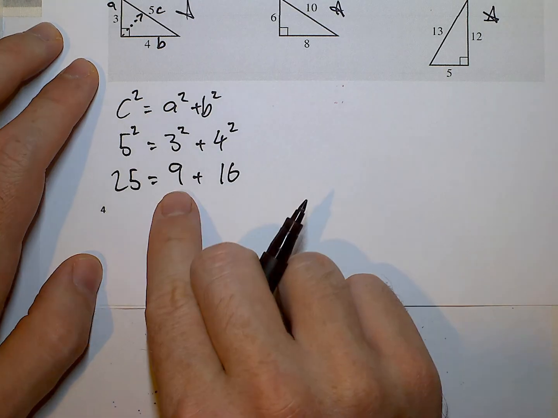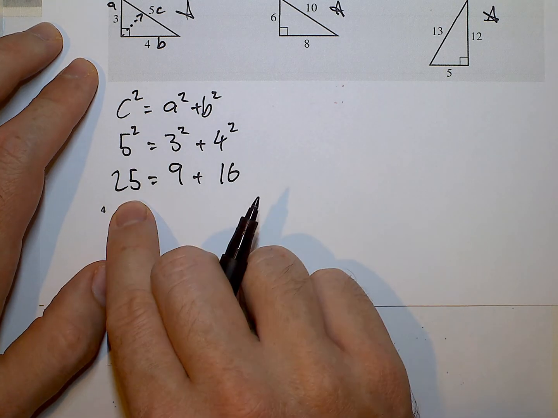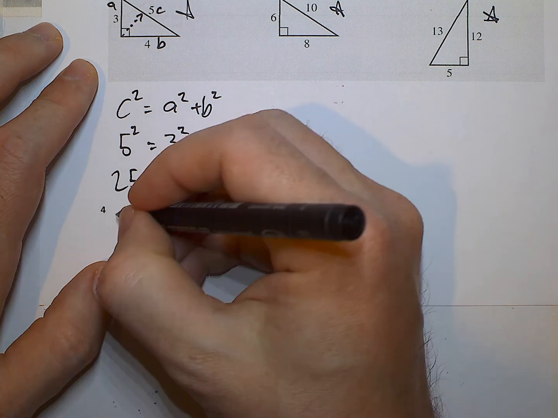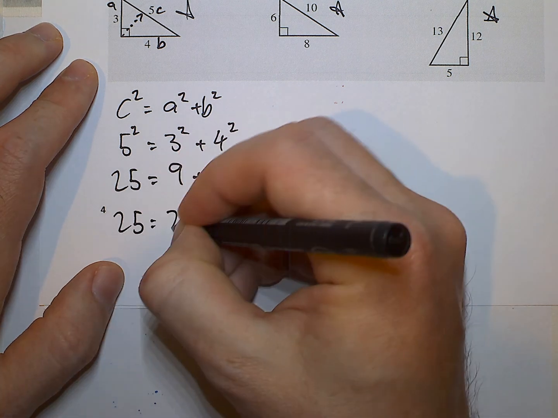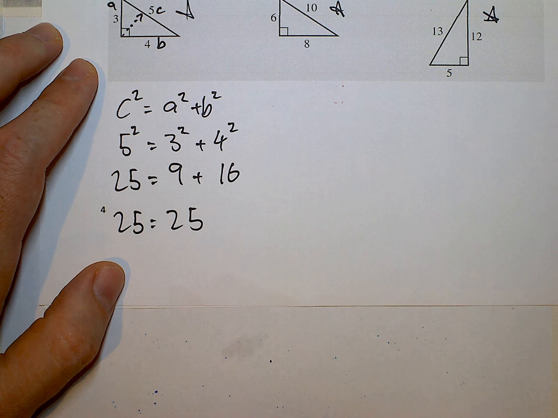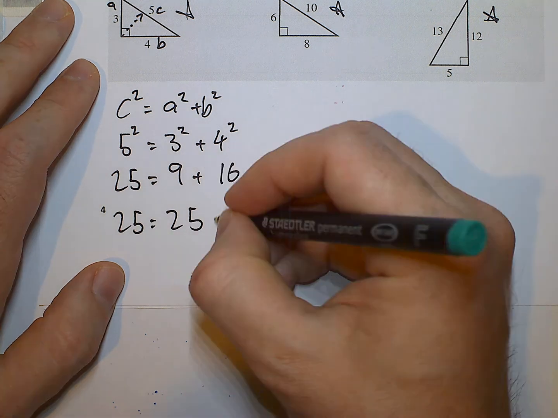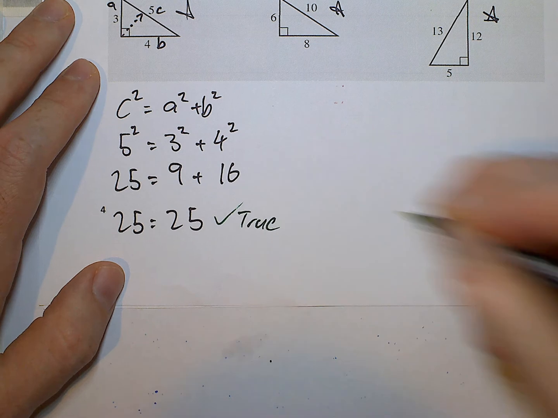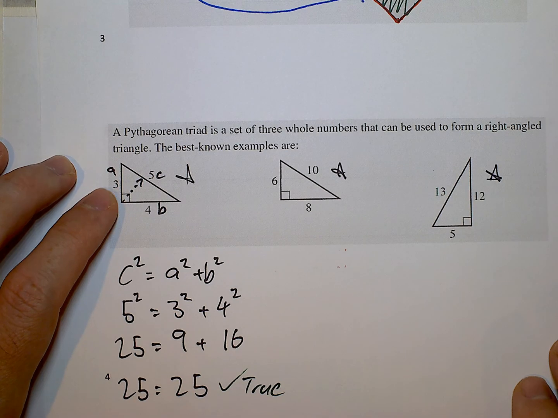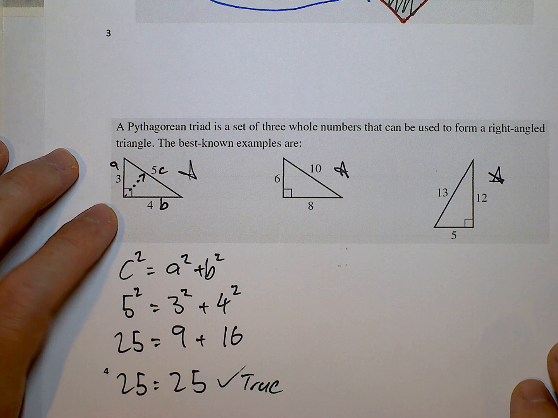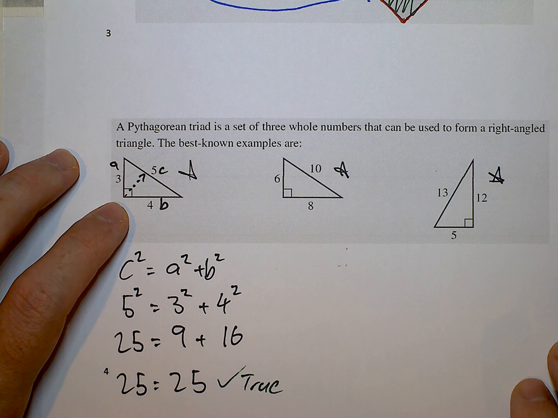Let's see if this is true. 9 plus 16, does that equal 25? Yes, it does. 25 equals 25. So this tells us that is true, and this must be a right angle triangle.